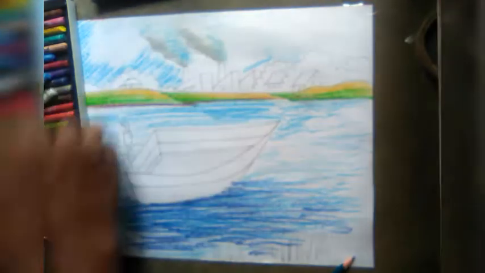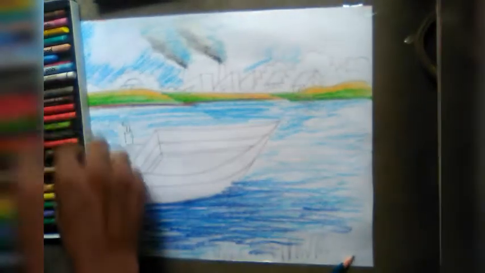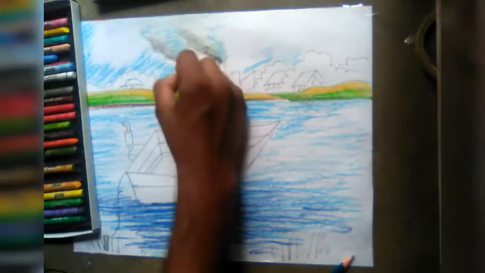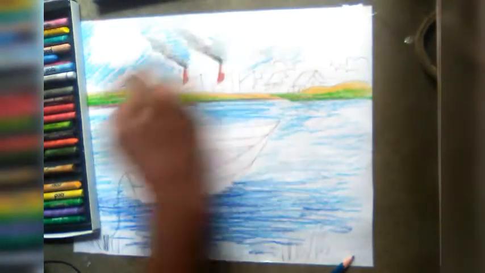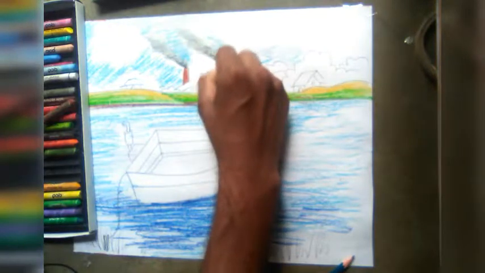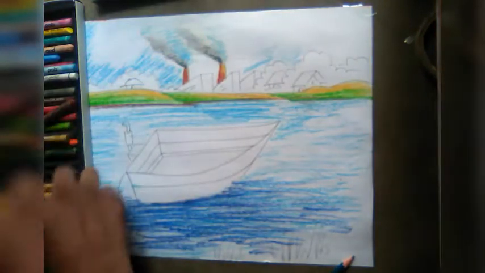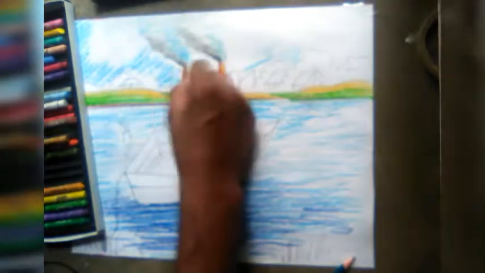Also, for better visualization, you can use black color here. This is black. It is brown in shade. Prussian blue.